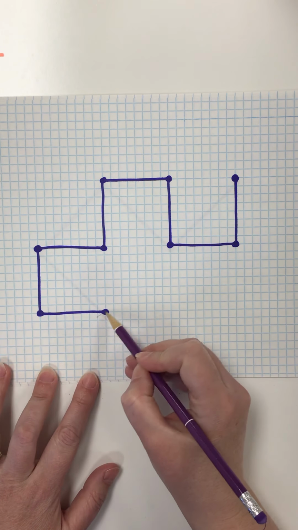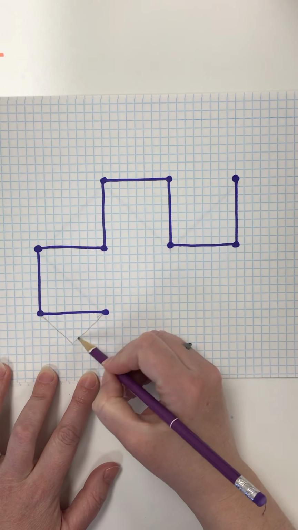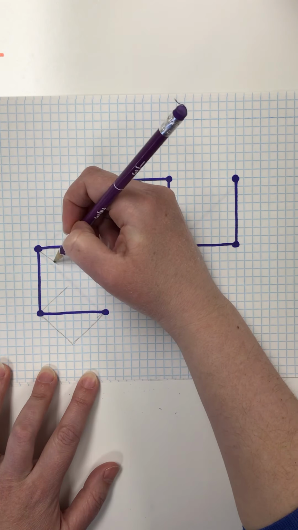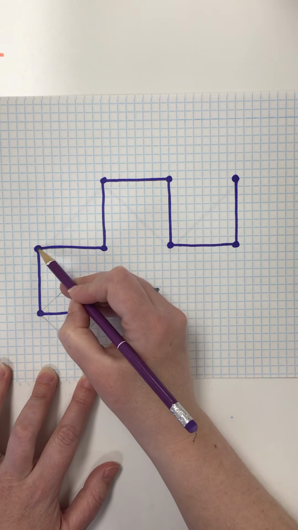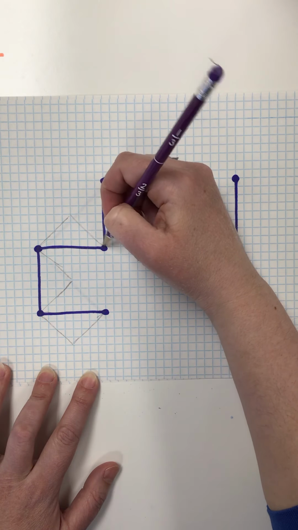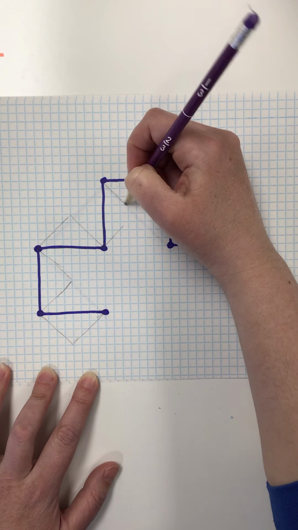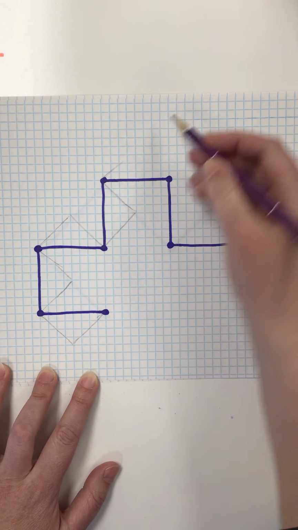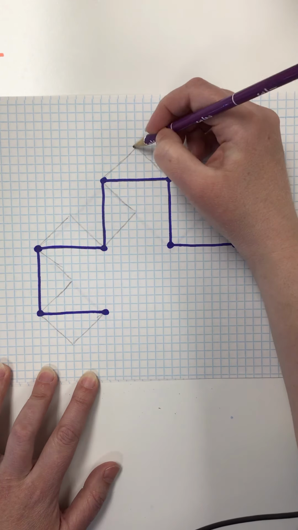So from here we go left, and then right, and then left, and then right, and then left. I always struggle through these corners. I'm not really sure why.